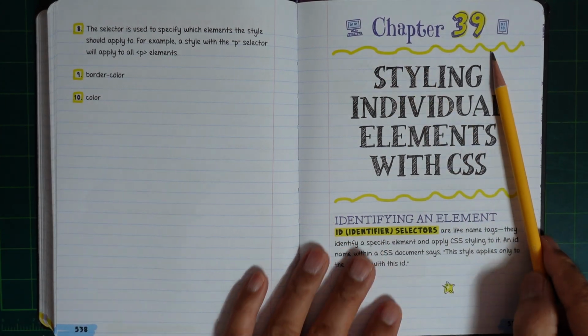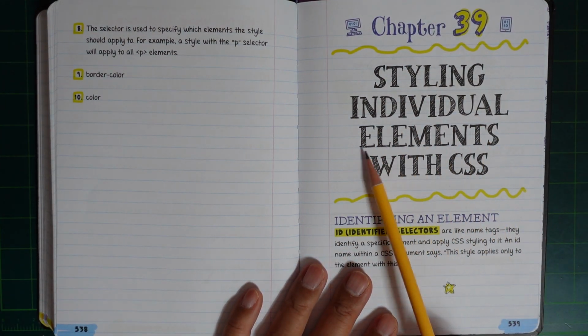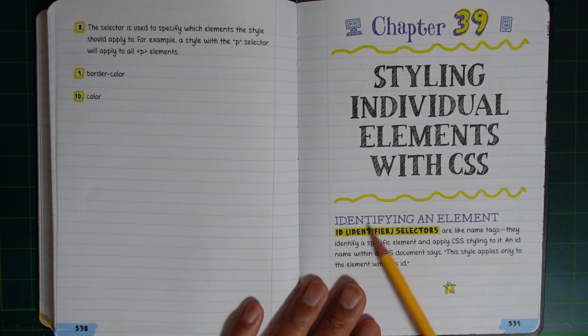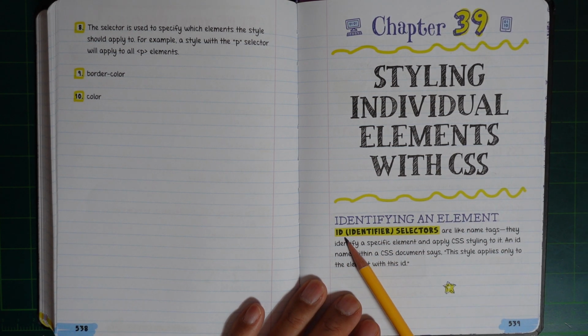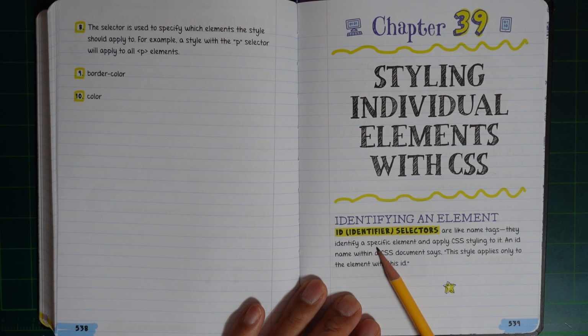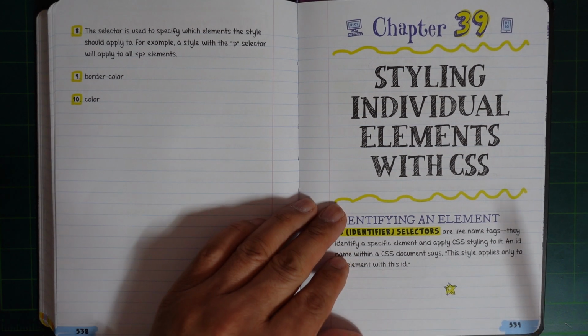Chapter 39: Styling Individual Elements with CSS. Identifying an element. ID. Identifier selectors are like name tags. They identify a specific element and apply CSS styling to it. An ID name within a CSS document says this style applies only to the element with this ID.